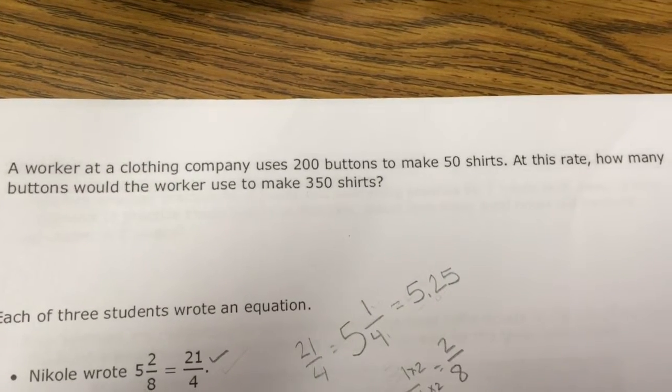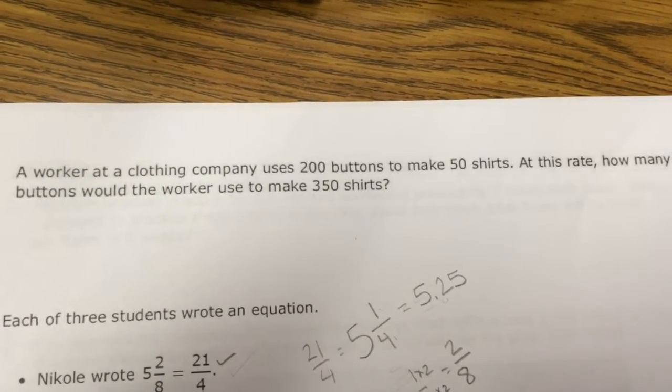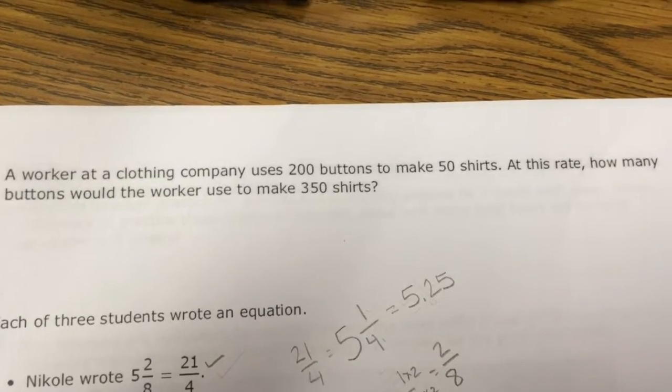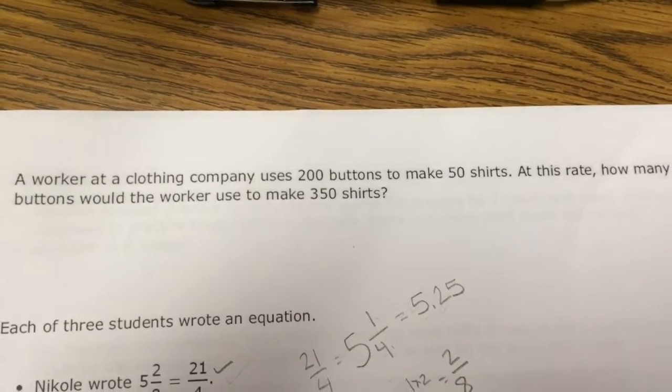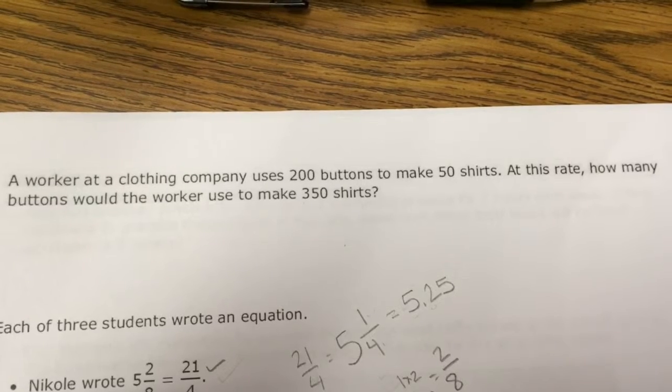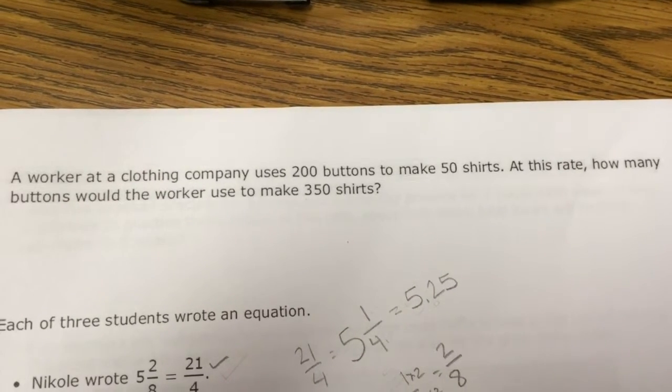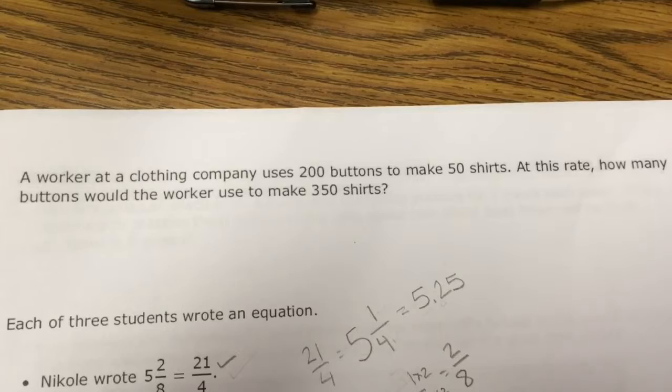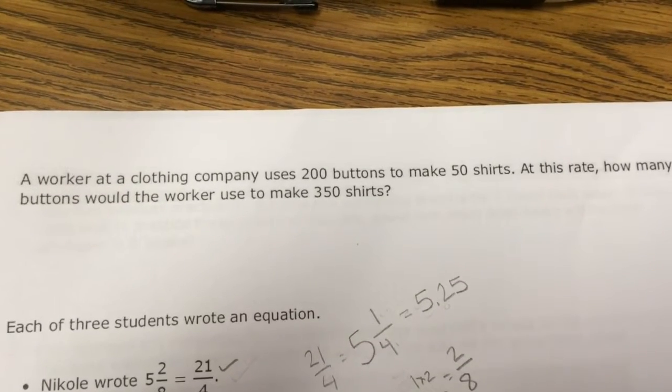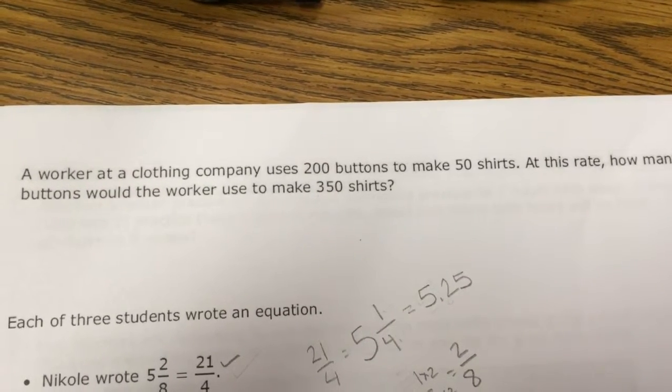The question states, a worker at a clothing company uses 200 buttons to make 50 shirts. At this rate, how many buttons would the worker use to make 350 shirts? If you haven't had a chance to work this problem yet, pause the video now and work the problem, and unpause the video once you have an answer.